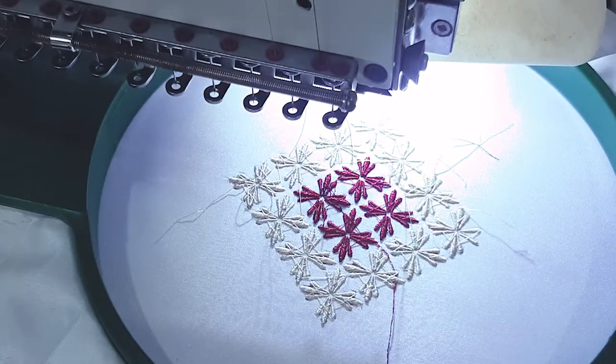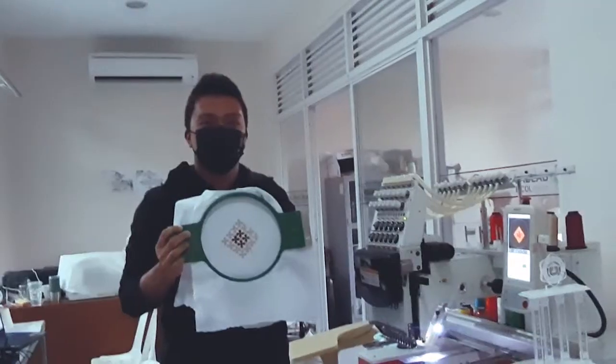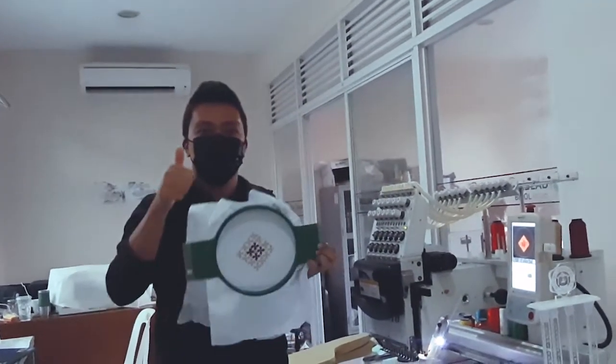Wait for it to finish and voila! You're now done with your embroidery.